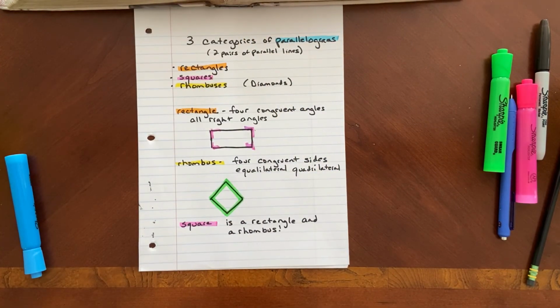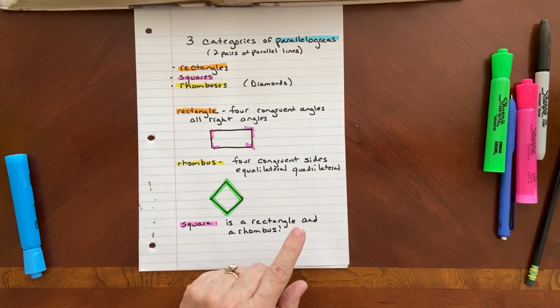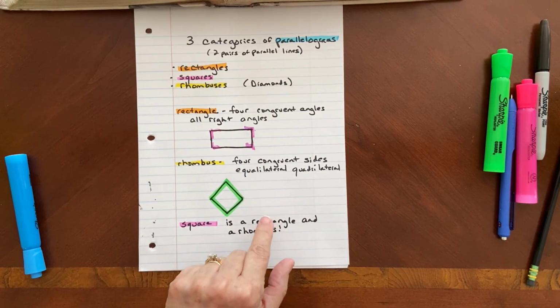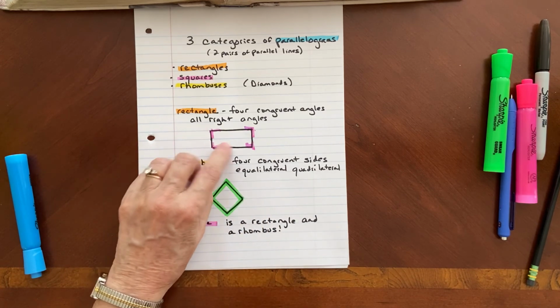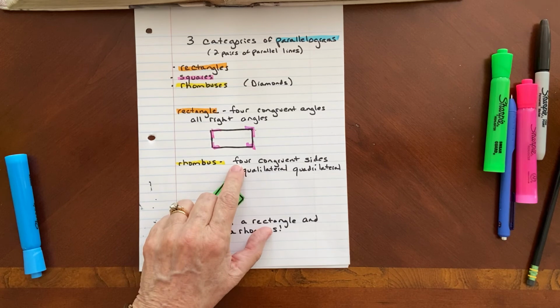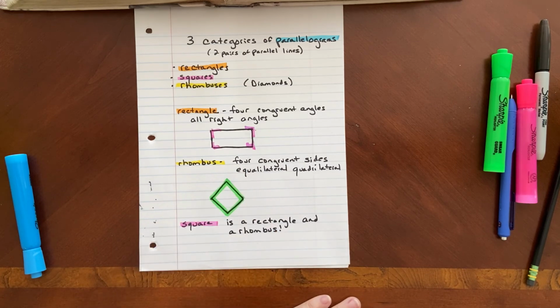So a square has four congruent sides, four congruent angles. A rectangle just has four congruent angles. A rhombus just has four congruent sides. Do your best with that one. Somehow some of these can trip you up a little bit. You'll tangle yourself up. Good luck.